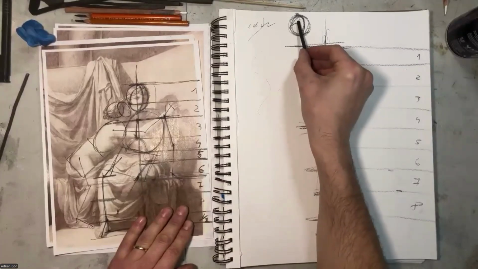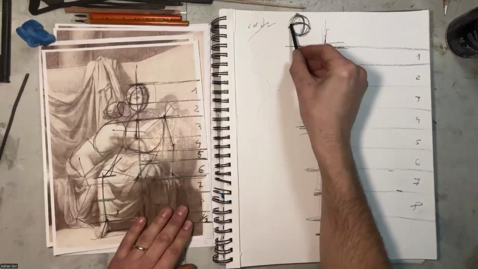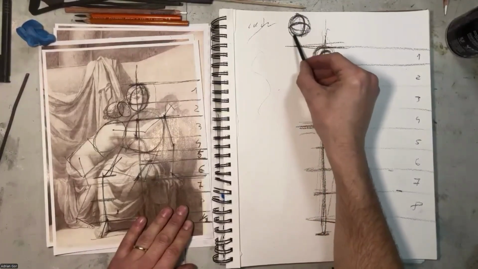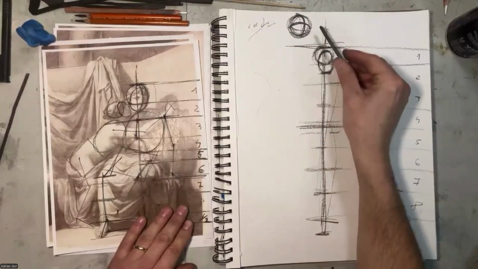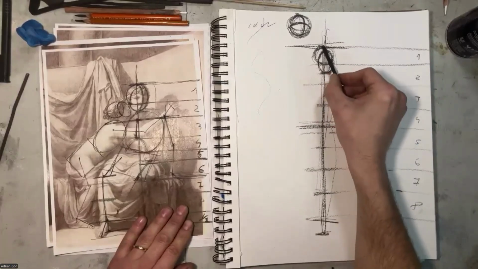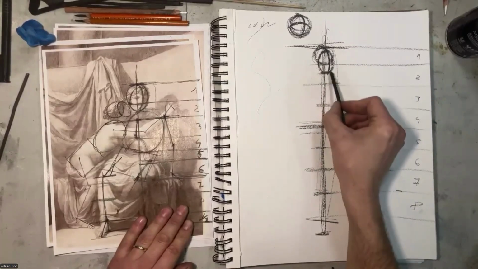Now I want to draw the line of the eyebrows. I'm going to do it a little bit this way, but it's good to know how these lines travel over the form in the back so that you have a full understanding of the form. I did that for the skull, and you have to do it for the face as well. So I'm going to extend that central line to the face.